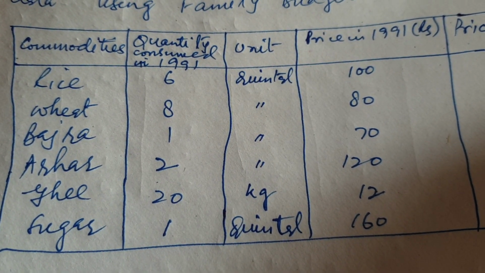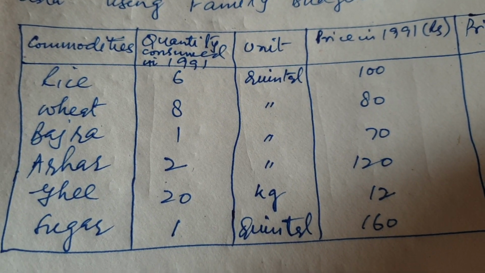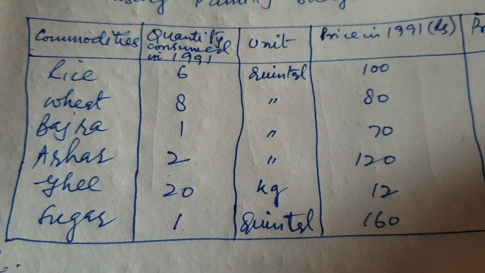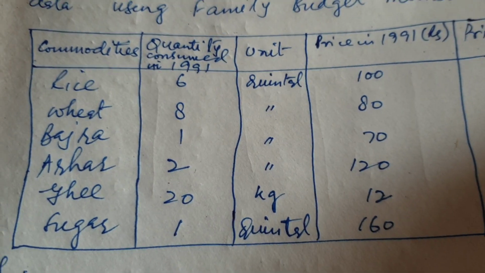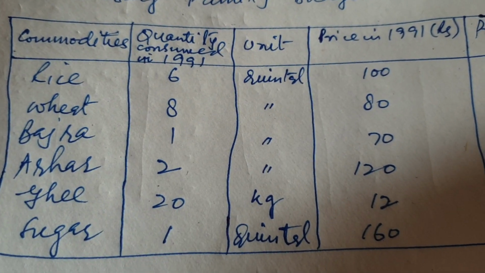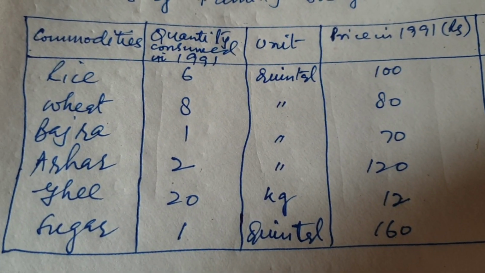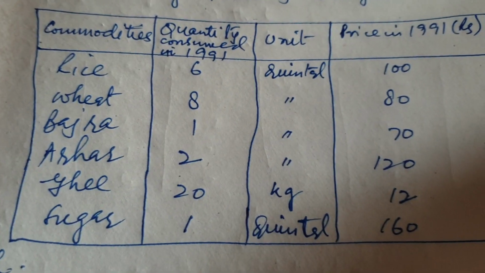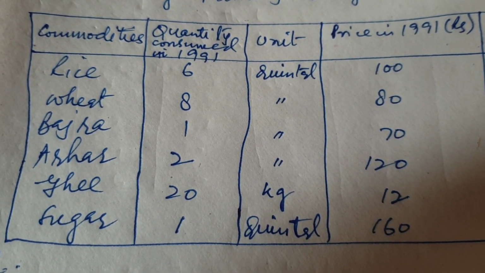Now, the quantity consumed in 1991: for rice it is 6, for wheat 8, for bajra 1, for arhar 2, for ghee 20, and for sugar 1. Now the units: for rice it is quintal, so rice consumed is 6 quintals.